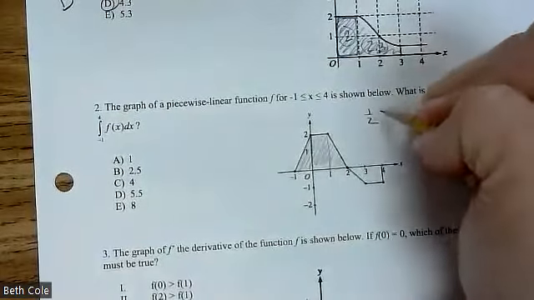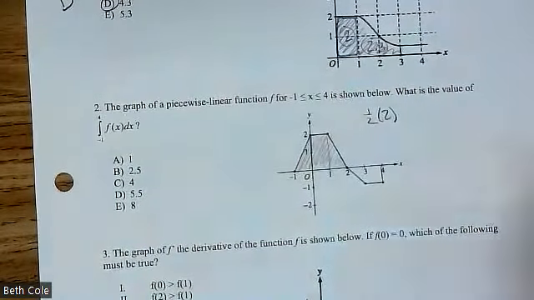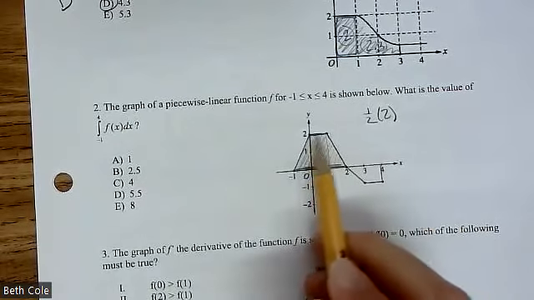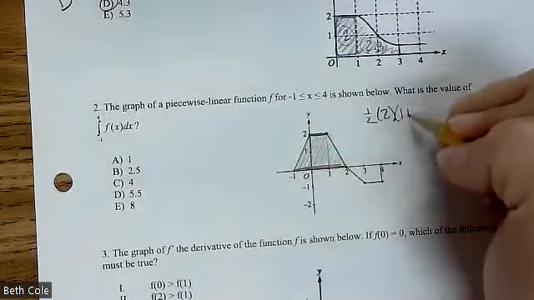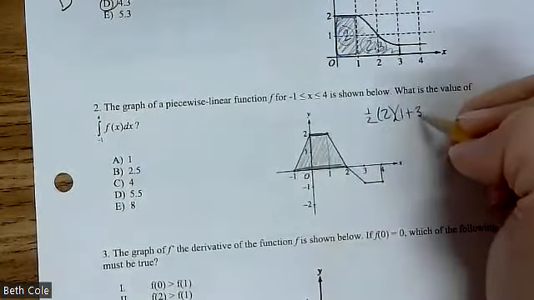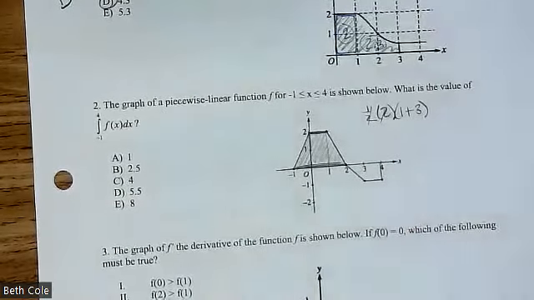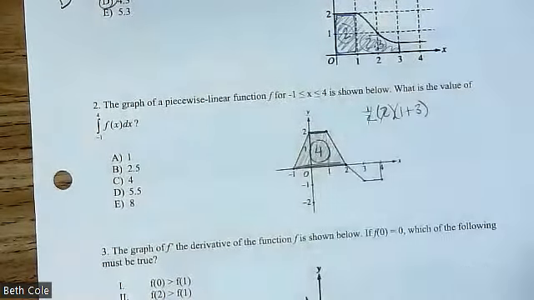So the height is 2. It's actually right side up for once. And then base 1 plus base 2. So this base is 1 and this base is 3. So what is that going to be worth? The 1/2 and the 2 cancel actually. So that'll just be 4, right? All right, so 4 for that.